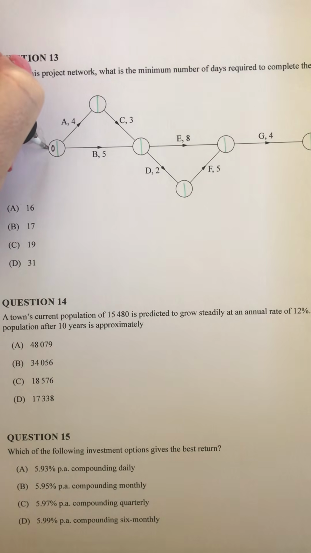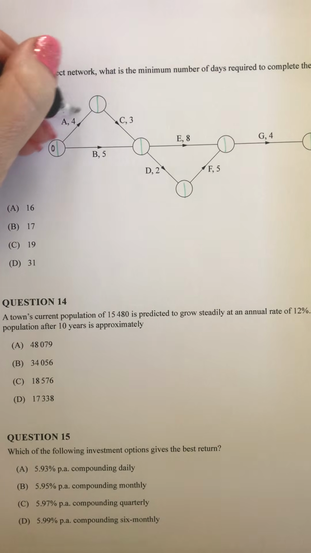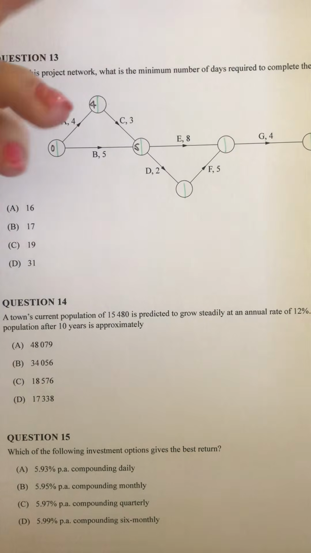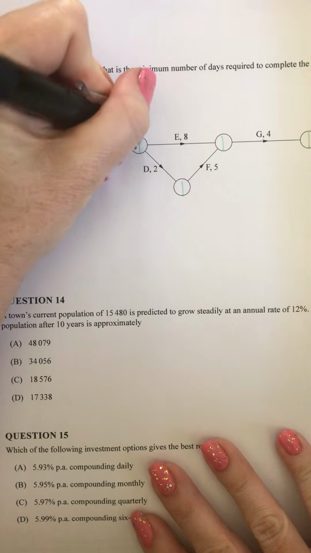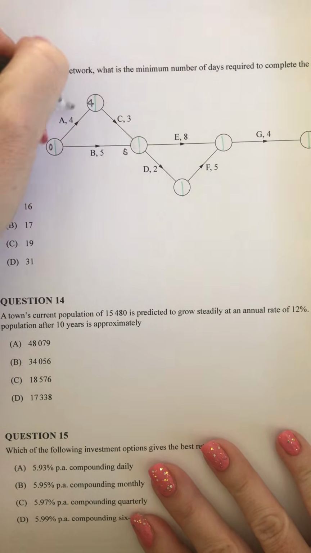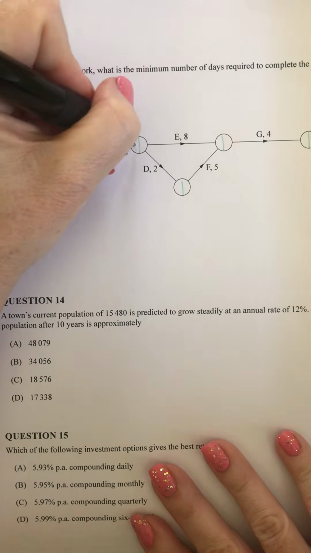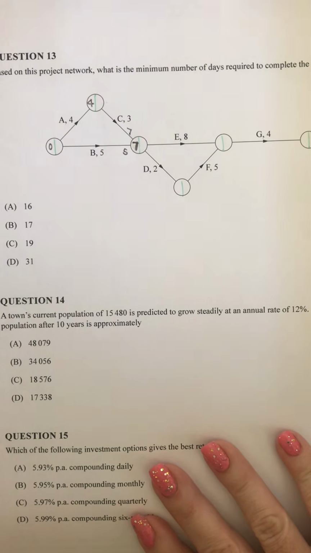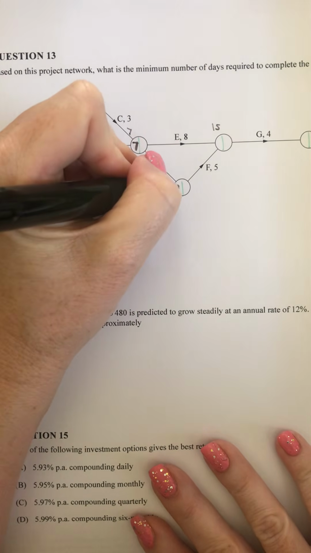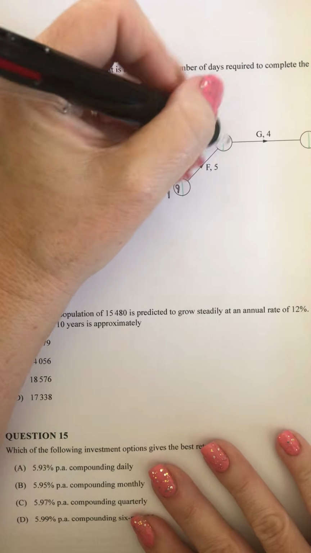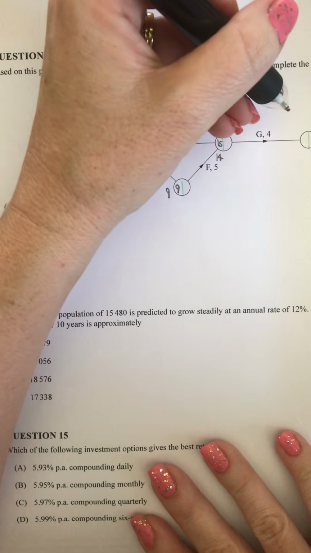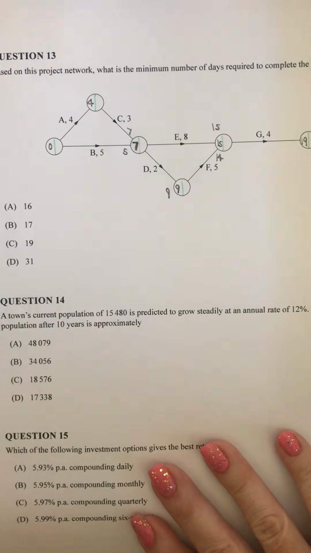So if we go from 0 along the A line there, we've got a 4. If we go B, we get a 5, but I shouldn't have gone and written that in straight away. When we've got 2 lines coming in, we've got the 5 and we've got the 7. So we always go with the bigger number there. Then we've got 7 and 8 is 15. 7 and 2 is 9. I can write that one in because there's only one line going into that. 9 and 5 is 14. So that means I'm going to write my 15 there. And 15 plus 4 is 19.